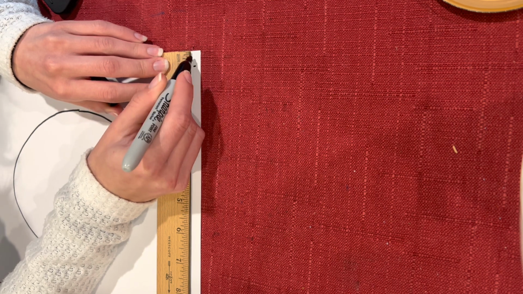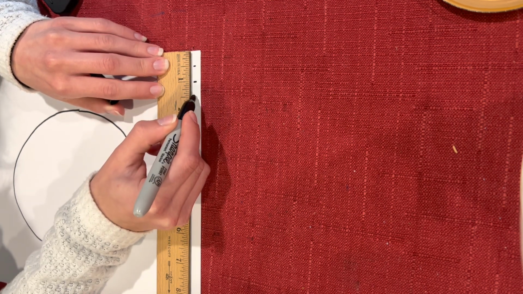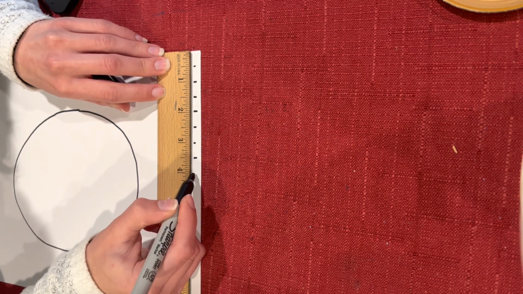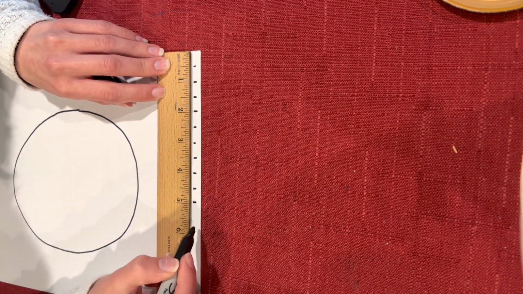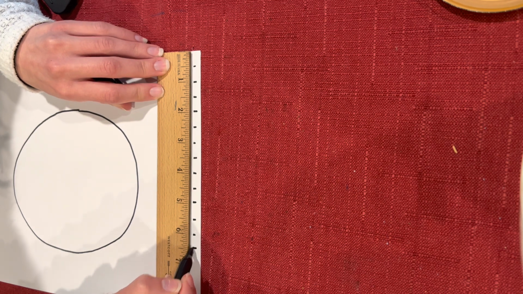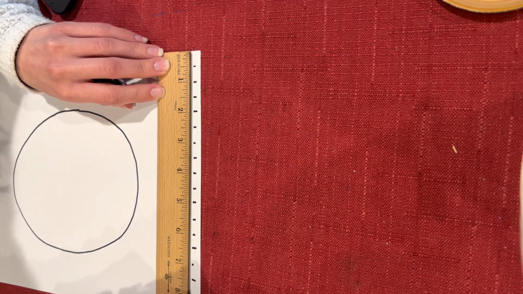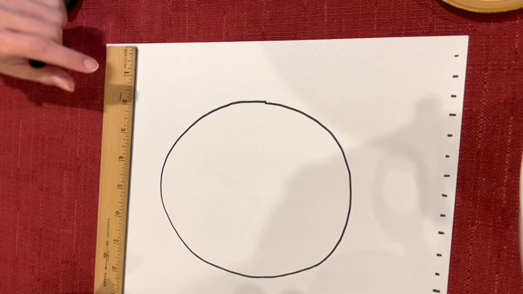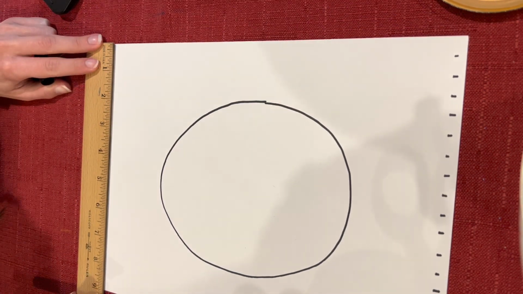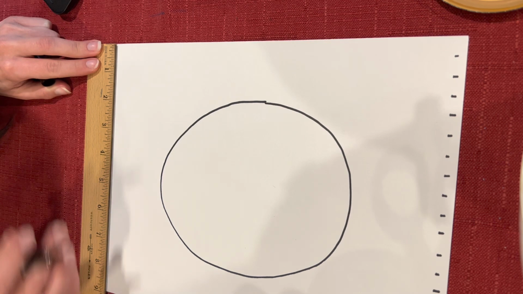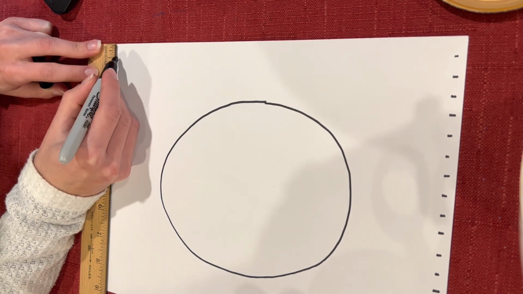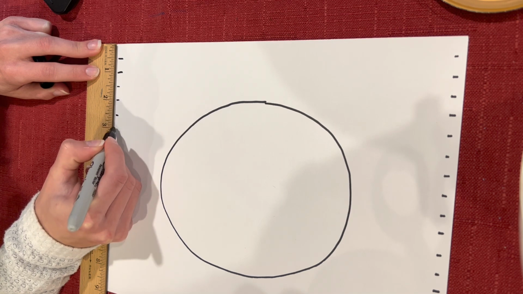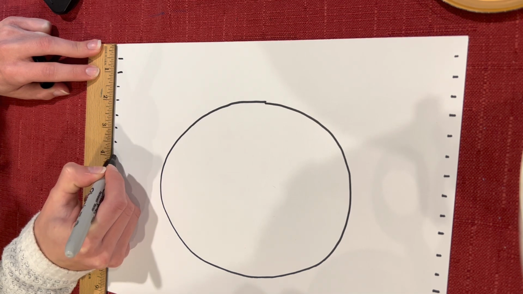So I'm going to add on the ½ inch, then every ½ inch I'm going to add a little tick mark. And we're also going to have to do our tick marks on the other side of your paper, so we can then line up our ruler to make those straight lines across. Now on the other side here, I'm going to make my tick marks. Make sure you line up the 0 with the edge of your paper. I'm going to add my tick marks every ½ inch.